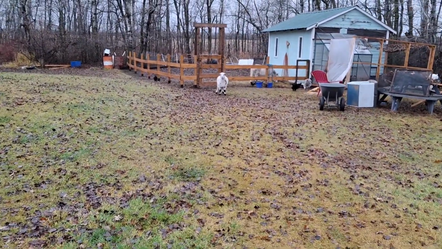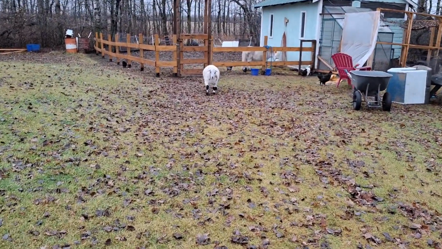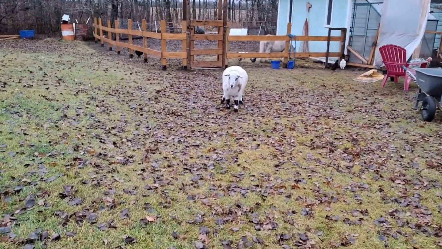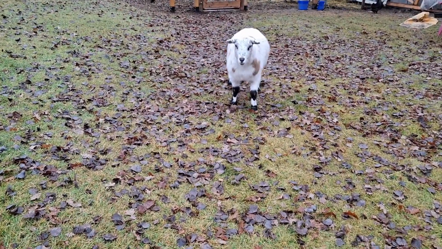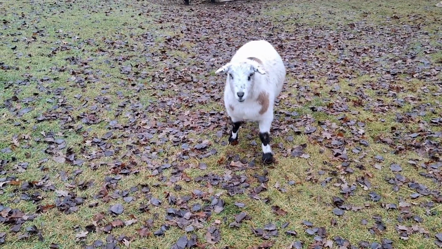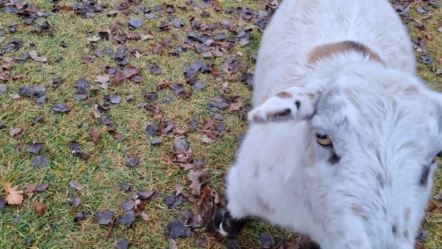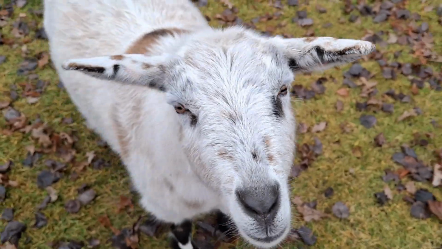We're out here with Arwen today, who is only outside the barn for a few minutes because it's been raining and she doesn't like the rain. So she's going to come hang out here, which is why we're filming right now. And today I want to talk about another illness in goats that your goat may end up with. Hi, sweetheart. Kisses. Goat kisses.